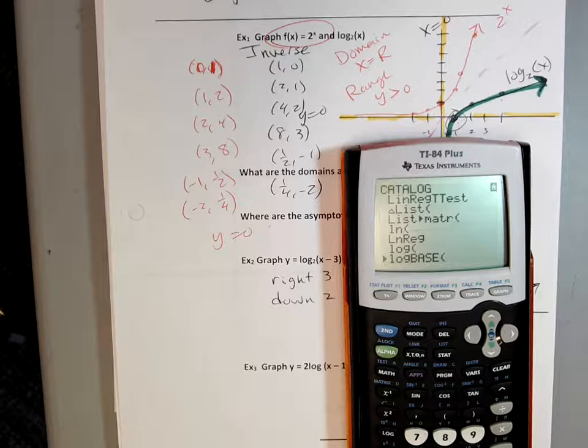When you use your calculator, can I borrow your calculator, Morgan? When you push the LOG button, what base is it? 10. Good. When you push the LN, what base is it? So if you want any other base, you have to use this. Okay? So if I want base 2, I'm going to push that button. So I'll push enter.